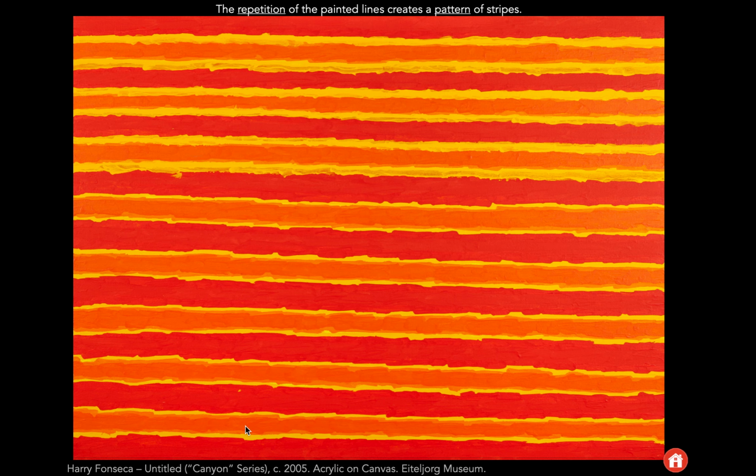It creates a different space of the narrow part of the yellow-orange, and this darker orange, it also gets narrower as we move up because of the spacing here. And so this becomes something interesting to look at, even though it's something very simple.